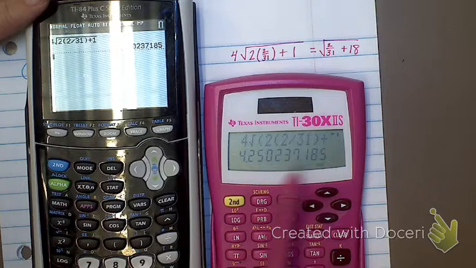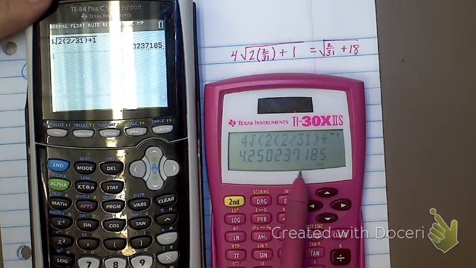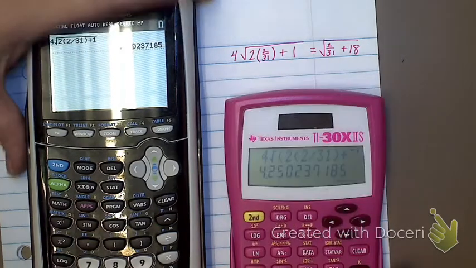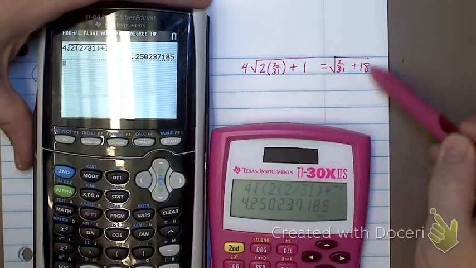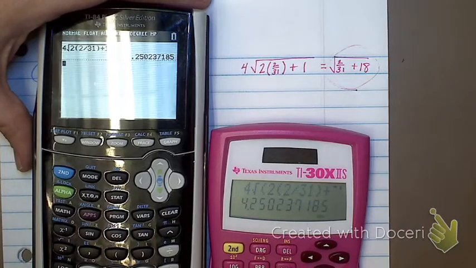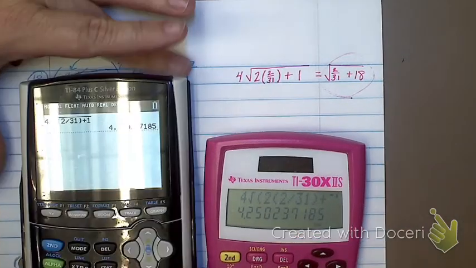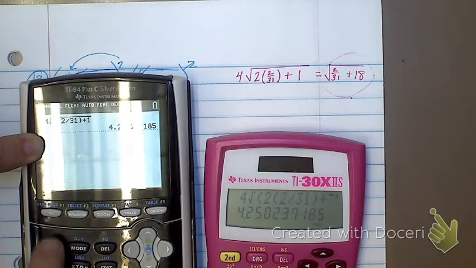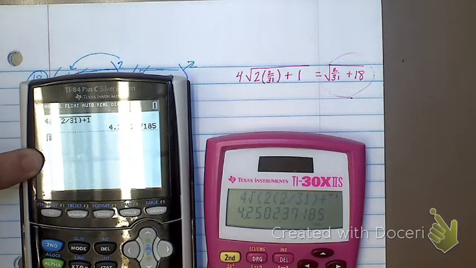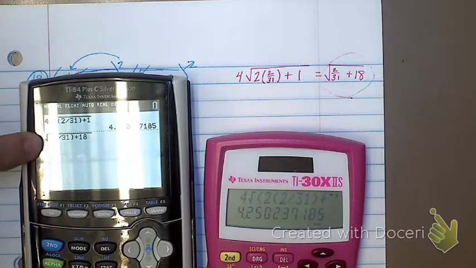And I get 4.25023 and so on. I don't really want to write that down, but I do want to see if that's the same as this, then I'm good to go. So I'm going to go on the next line here. I'm going to do the square root of parentheses 2 divided by 31 plus 18. Notice it's all under the radical there.